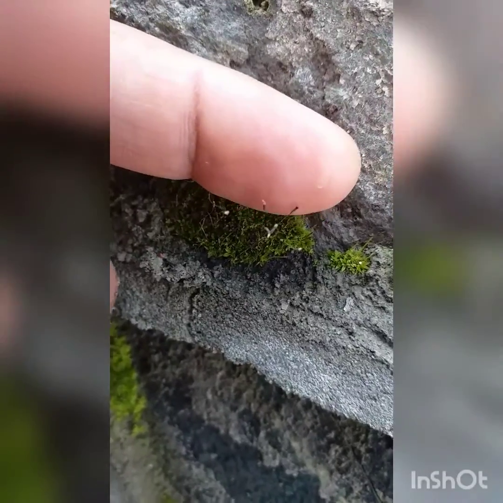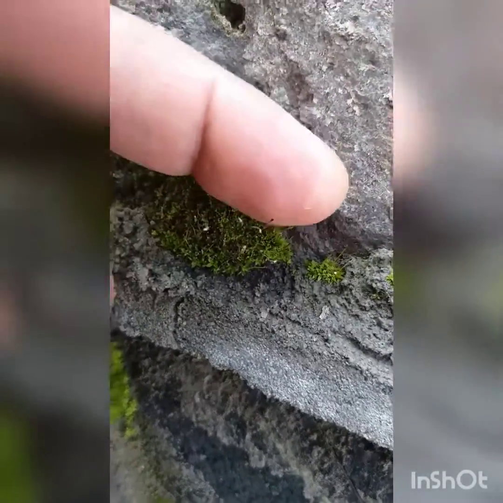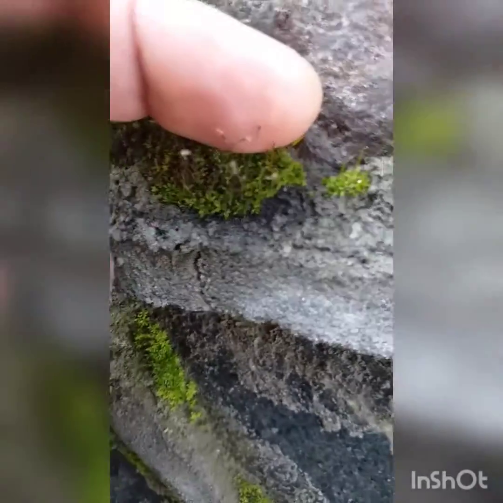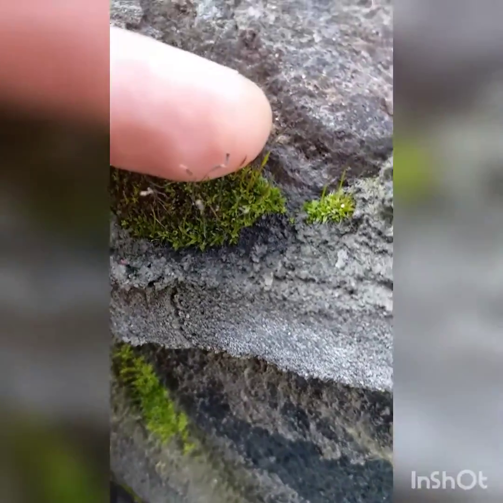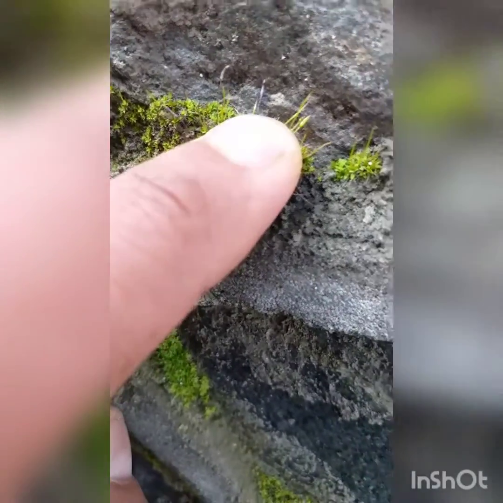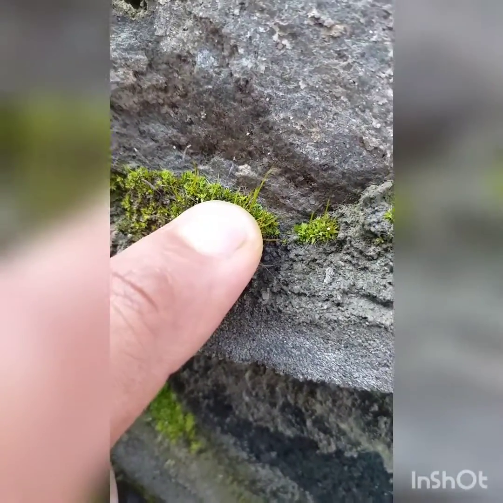Look here, these are sporophytes, and they are dependent on the parent gametophyte for water and minerals. And you are seeing here the partially green sporophyte of these moss plants.